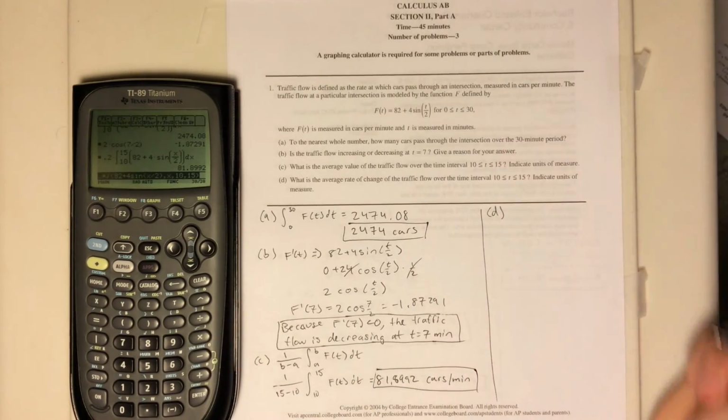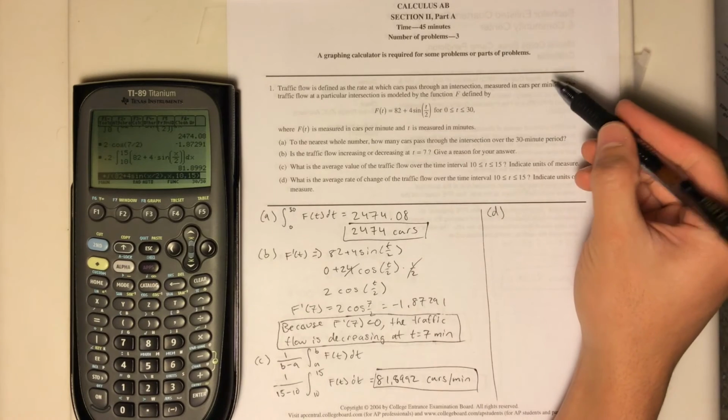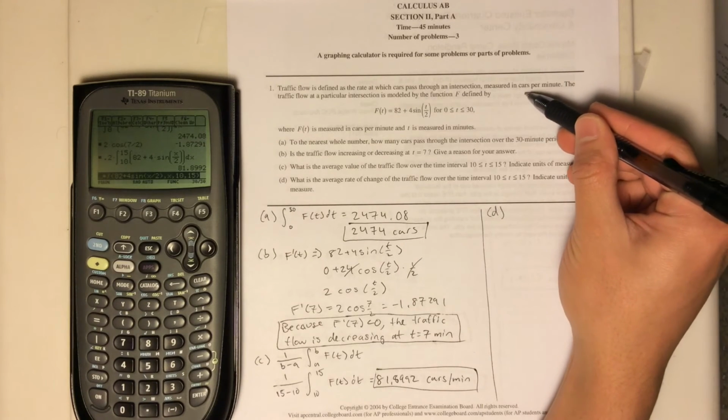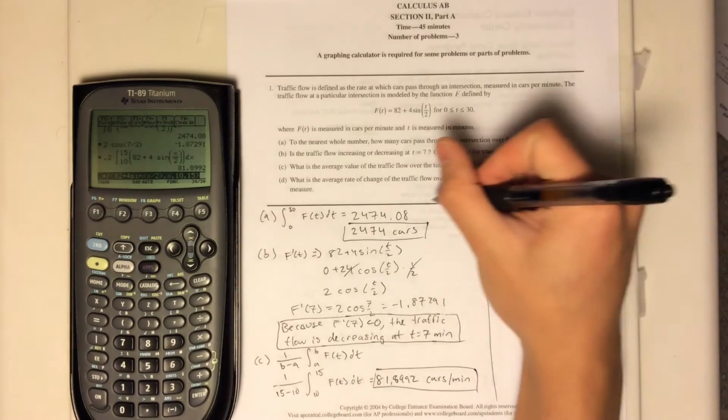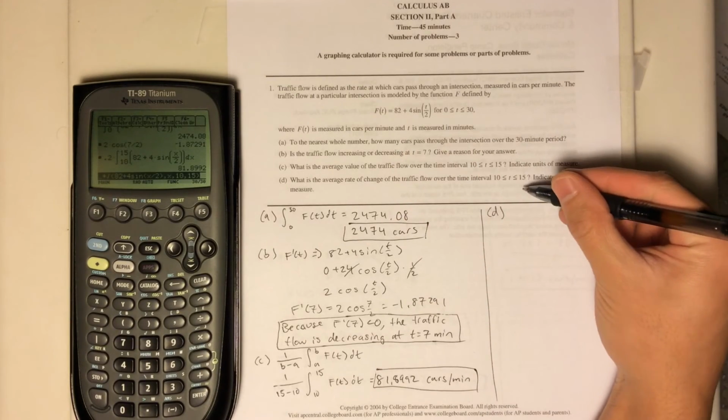D. Okay, what is the average rate of change of the traffic flow over the time interval 10 to 15? Indicate your units. So the average rate of change, this is what you can't mix up with average value. Average rate of change is just your slope. It's your derivative. And of the traffic flow, so if you derived your traffic flow units, you would go from cars per minute to cars per minute squared. So cars per minute squared are your units for this question.